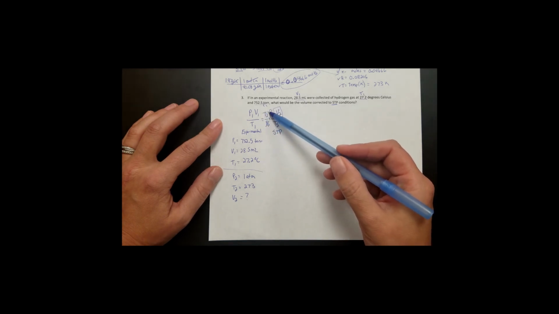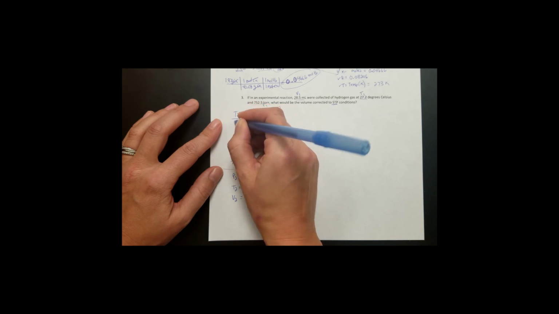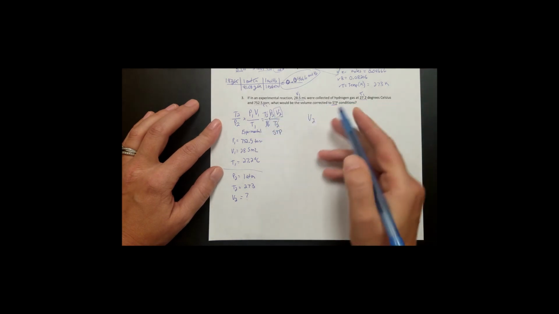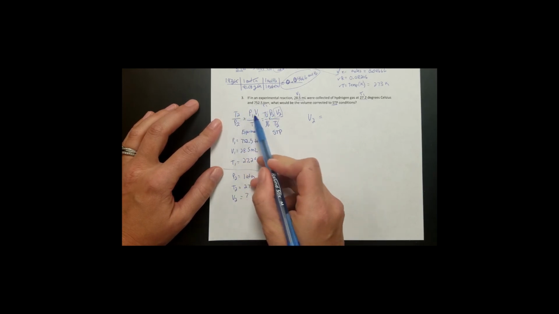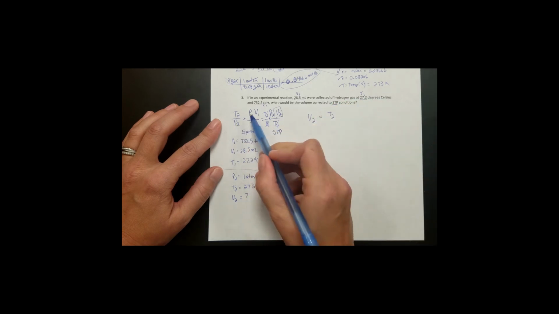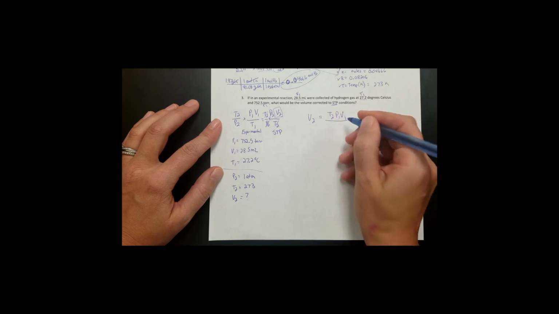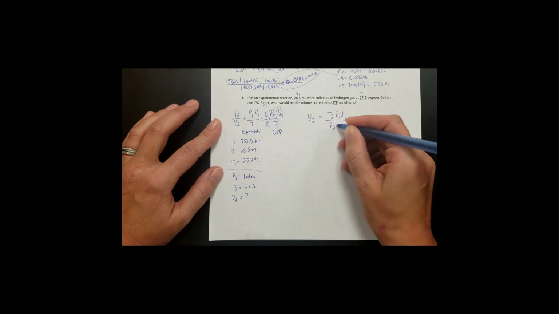Since I multiplied this side of the equation by T2 over P2, I need to do the same to this side. So I have V2 by itself because everything else canceled. And then on this side, I'm going to combine that. So in the numerator, I'm going to have T2, P1, and V1. In the denominator, I'm going to have just the P2 and the T1. So it's all set up now for me to plug in.